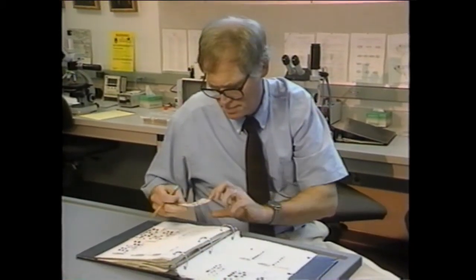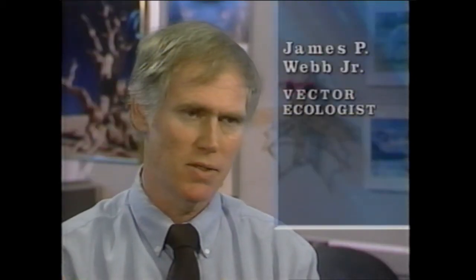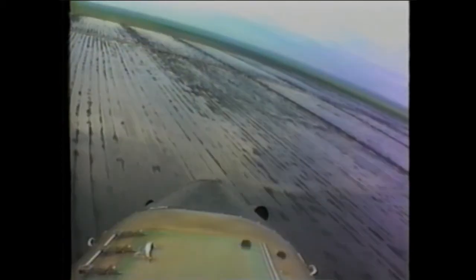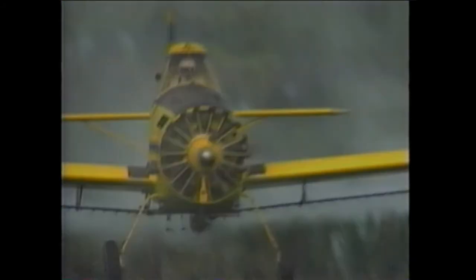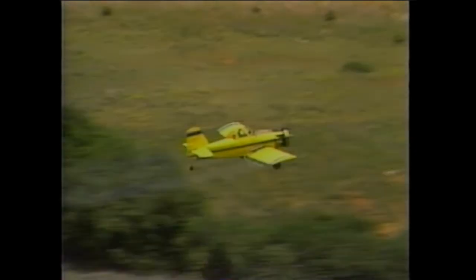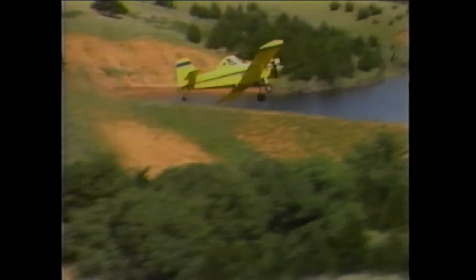This is the primary concern of vector control scientist Dr. James Webb. History has shown that almost all chemicals that have been used on target populations develop resistant forms in those populations to that chemical. It may just take a matter of a number of years. It can be very quick. Insecticide resistance offers one of the most striking examples of evolution in action. Resistant populations can survive doses of pesticide that would have devastated previous generations.